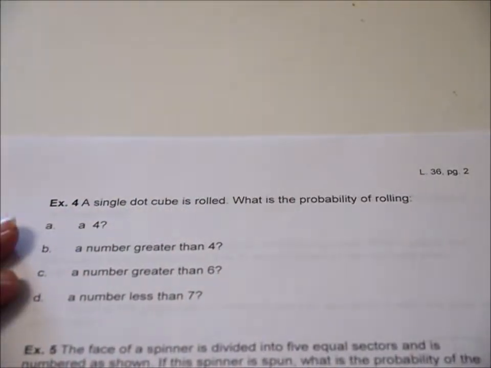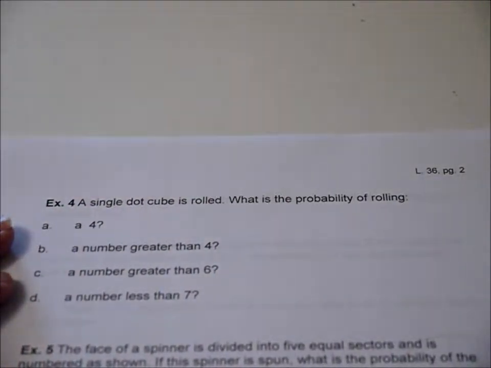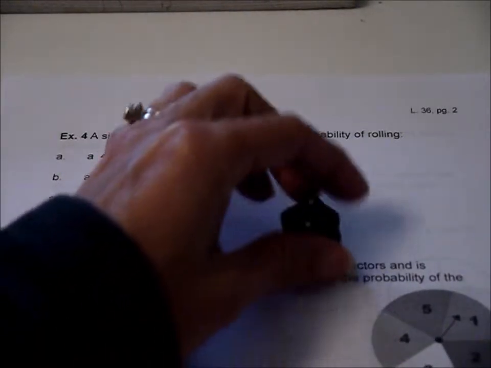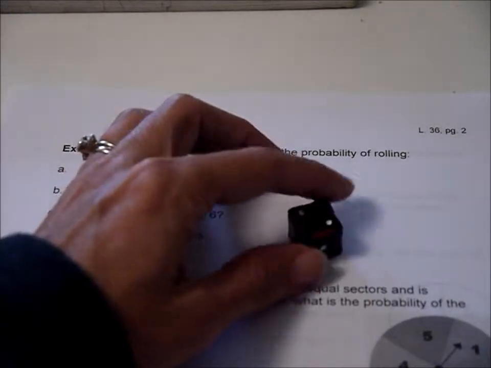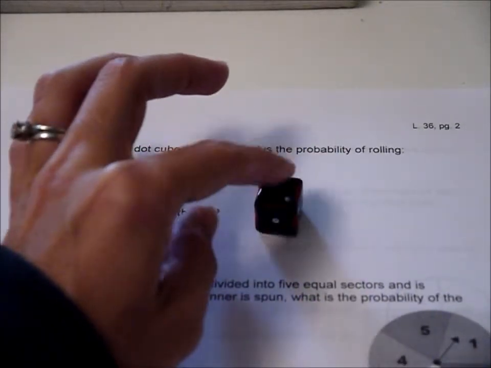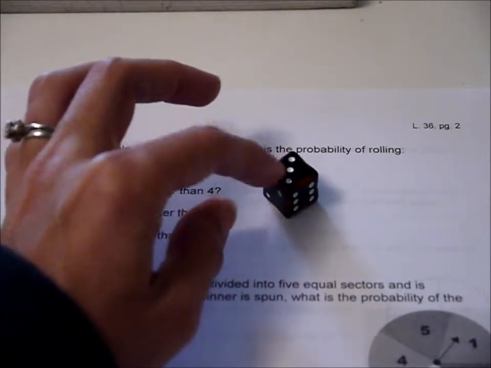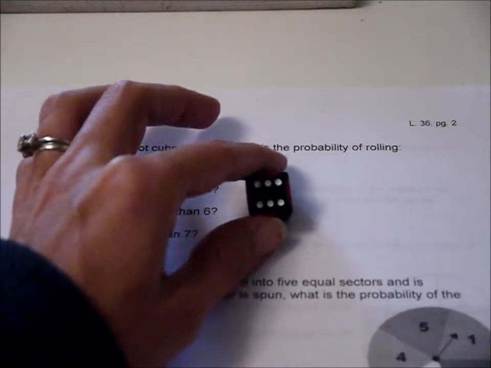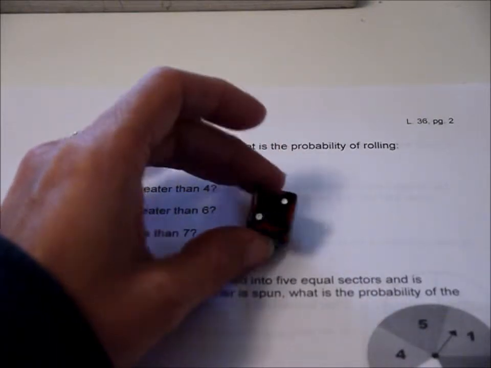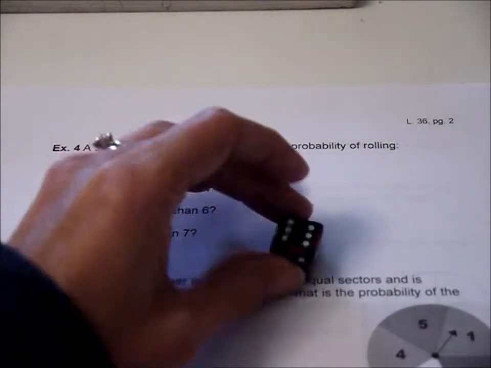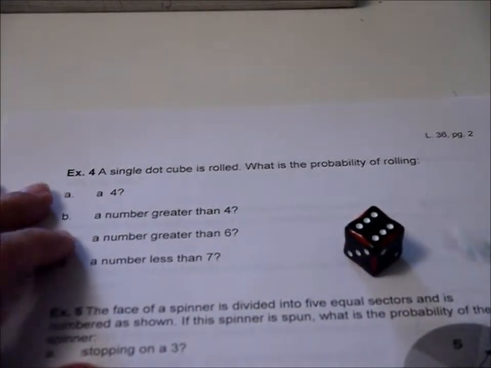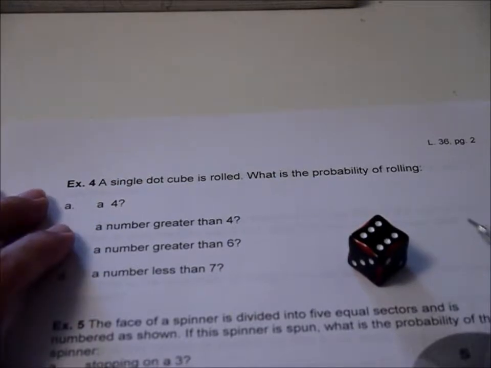A single dot cube is rolled. So here is a dot cube. Mine kind of looks kind of cool. Usually they're white with black dots, but this came from a cool game. So we call it a pair of dice. Okay, so when they say dot cube, it's what you've played games with. And they range from 1, 2, 3, 4, 5, all the way up to 6, and you know that. So they're saying, if you wanted to roll a single one of these, what's the probability of getting a 4?